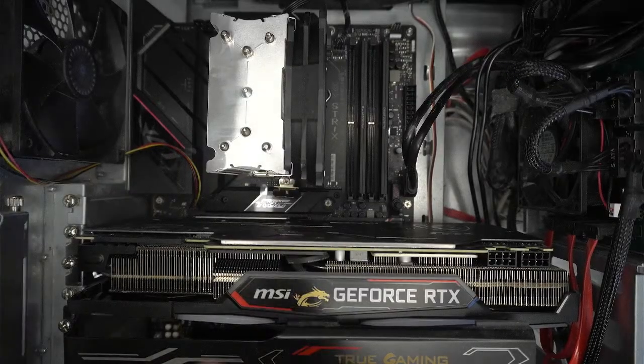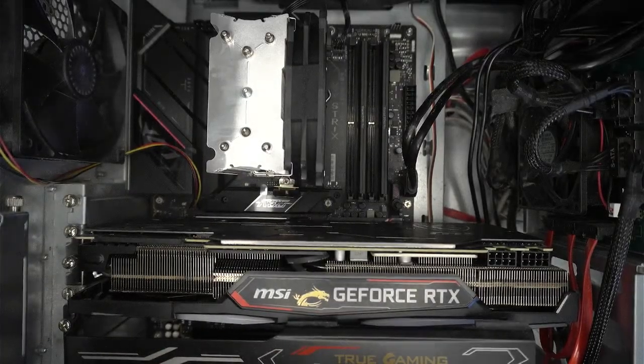The problem with magnetism is that it's a very fickle beast, as you can probably tell.